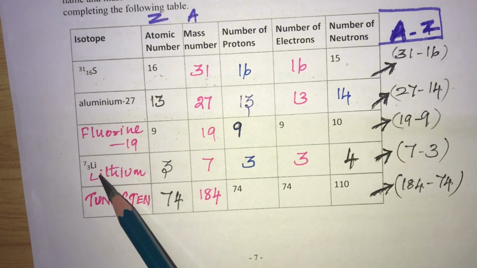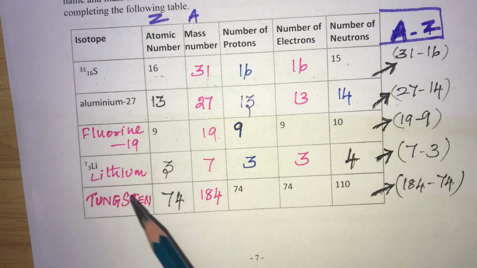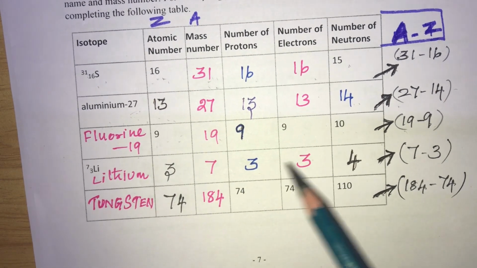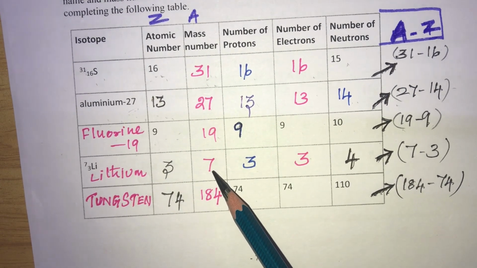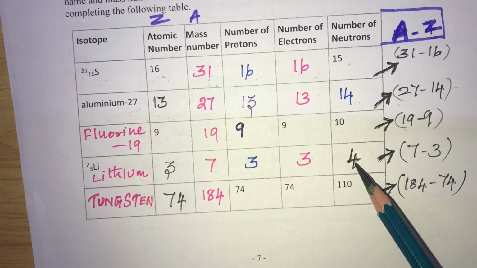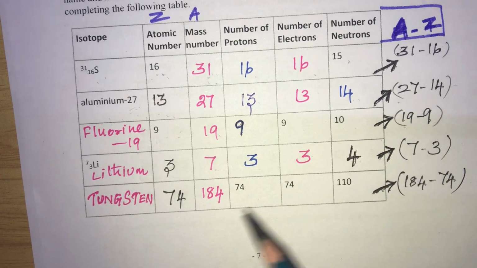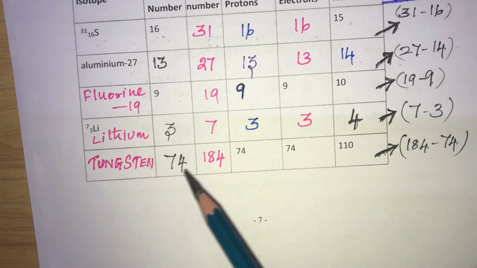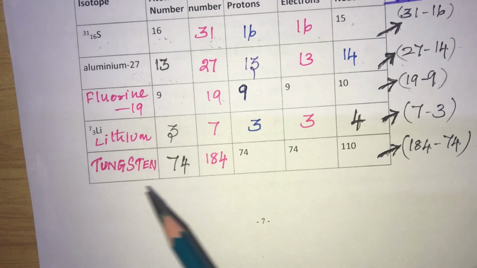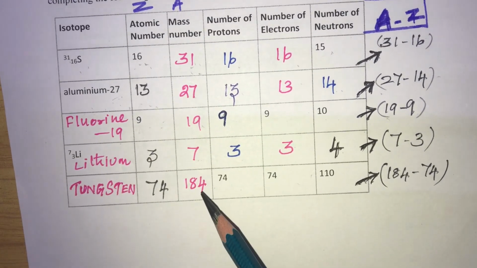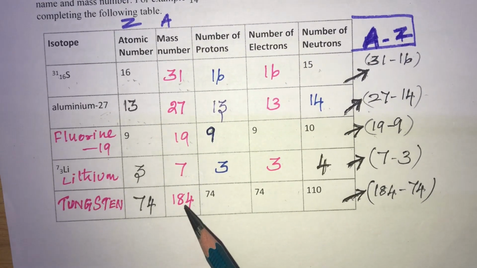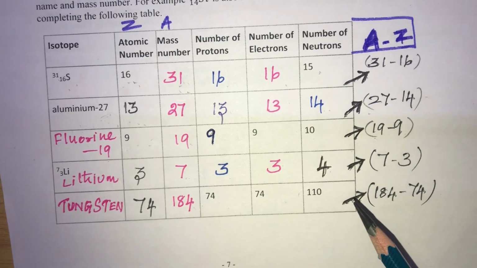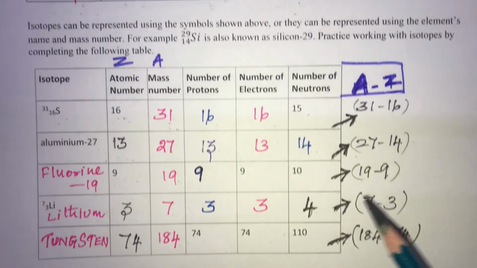Lithium, mass number 7 and atomic number 3. So atomic number 3, so number of electrons and number of protons are 3. Mass number 7, 7 minus 3, number of neutrons is 4. Next one is where the number of protons is given, number of electrons given. So atomic number is 74, which belongs to tungsten. For tungsten, the isotopic mass number is 184. So number of neutrons is mass number minus atomic number. The number of neutrons is 110.